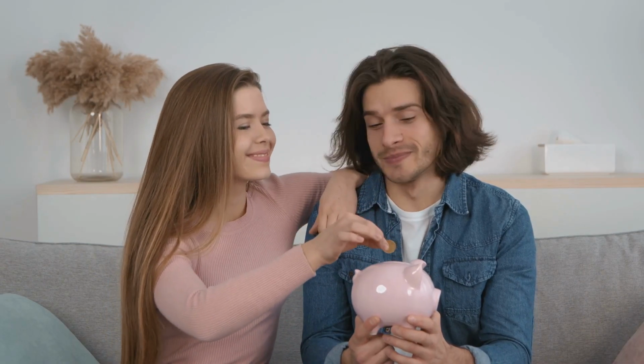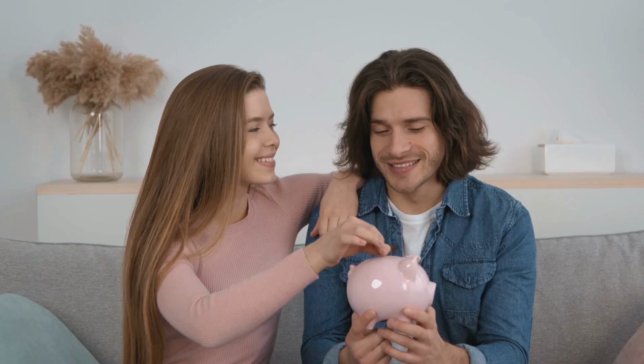Also, knowing that your short-term goals are safe and accessible gives you peace of mind. Because let's face it, nothing is worse than stressing about your emergency fund being locked in some risky stock investment. It's like putting your beach towels in the freezer. Just doesn't make sense.